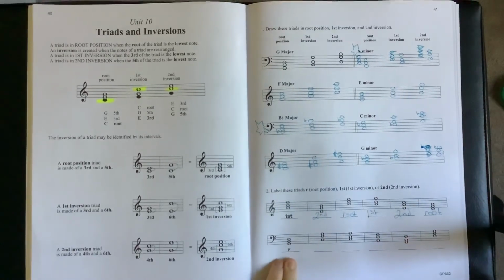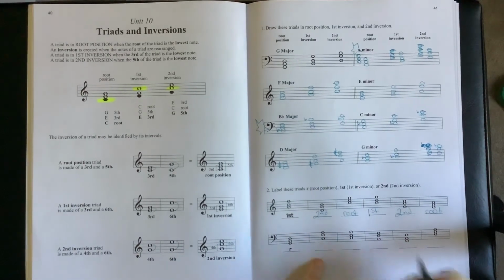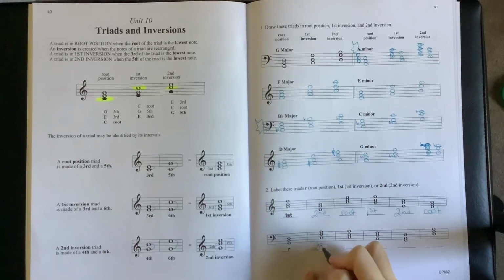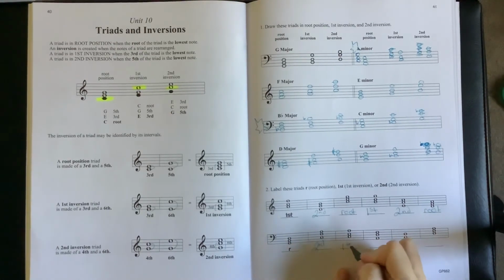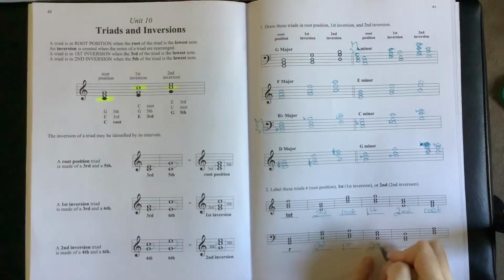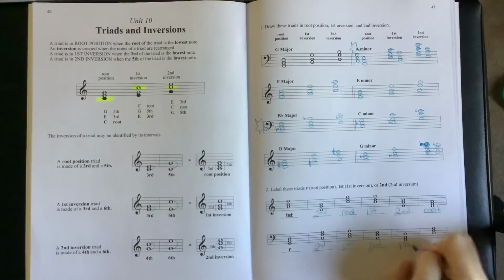Oh, and they did the bass clef for you too, root position. This one's in second inversion. This one's in first inversion, second inversion, first inversion, and root.